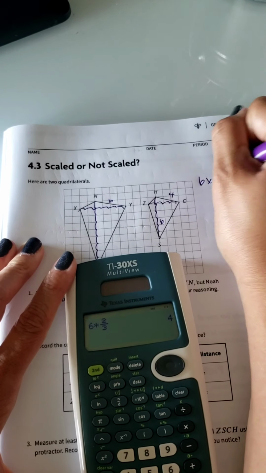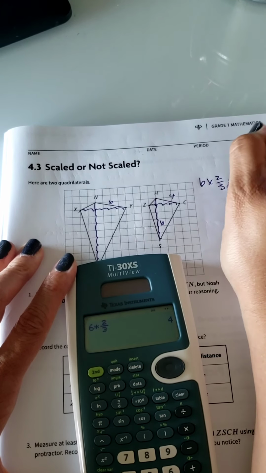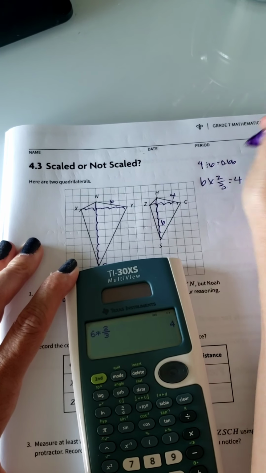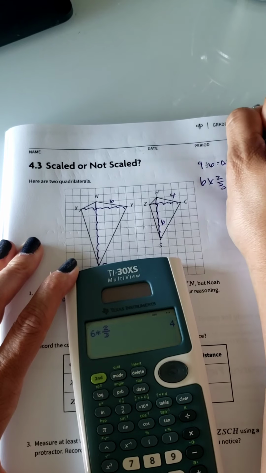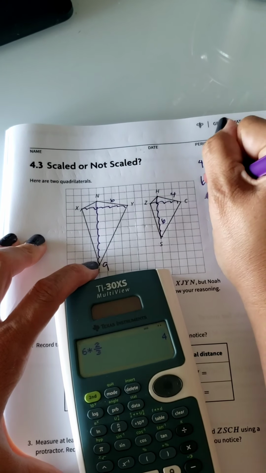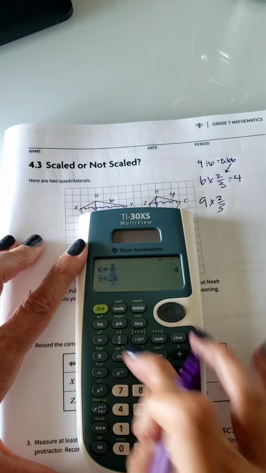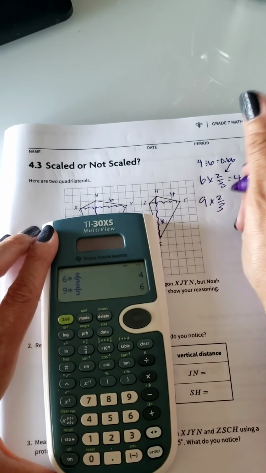And if you want to know how I got 2/3, you do 4 divided by 6, and it gives you 0.66 repeating, which is 2/3 as a fraction. Okay, so then I'm going to take my 9. 9 times 2/3 is 6.